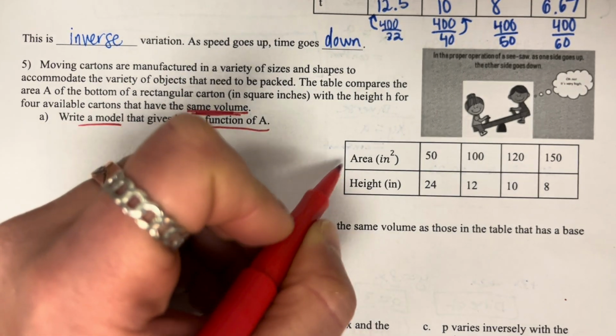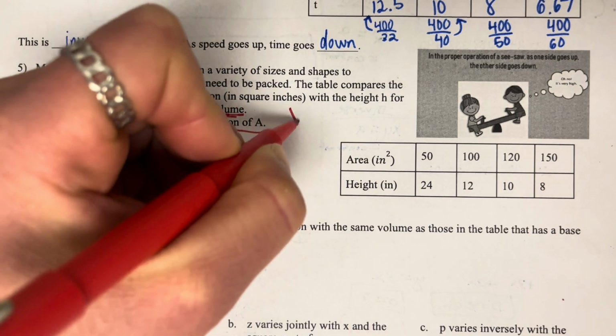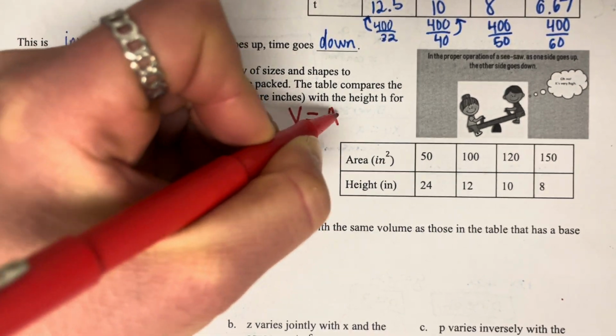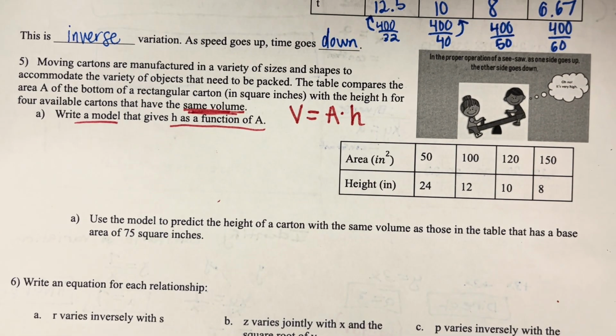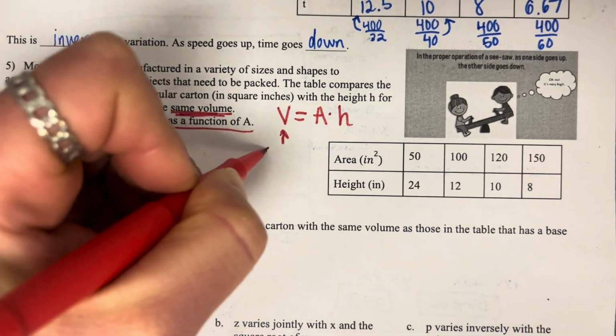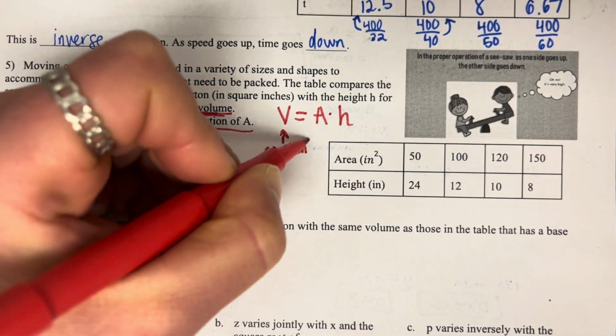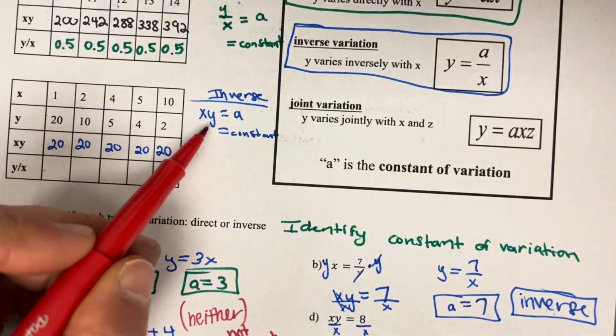Now, if we think about area and height and how they're related to volume, we know it's v equals area times height. And since we know this is constant, that looks just like inverse variation, where a is equal to xy.